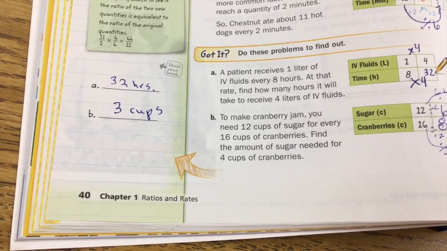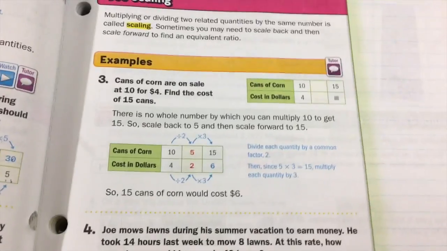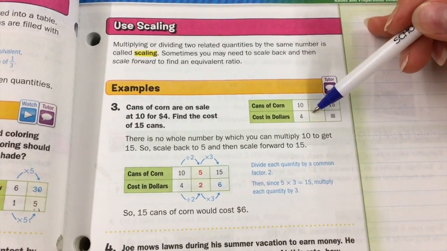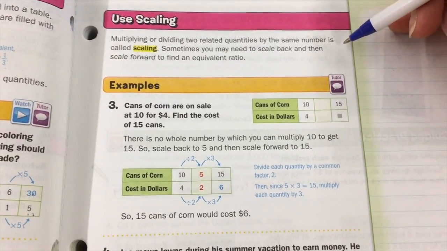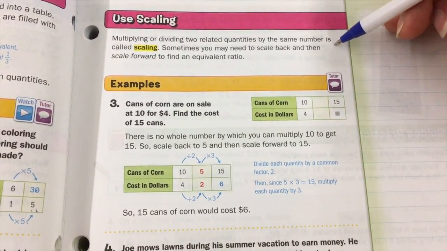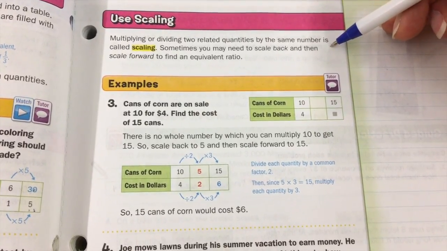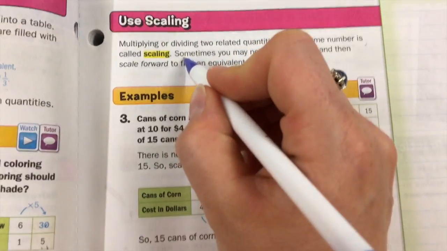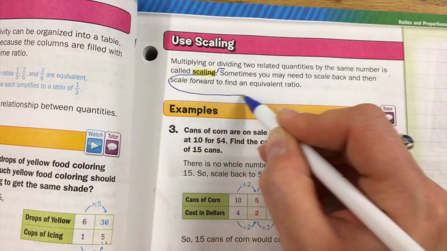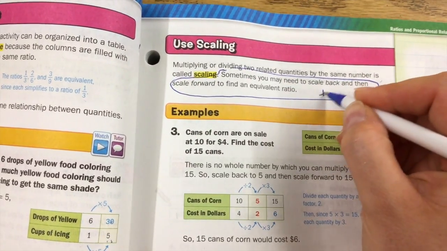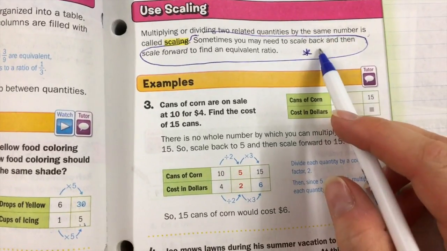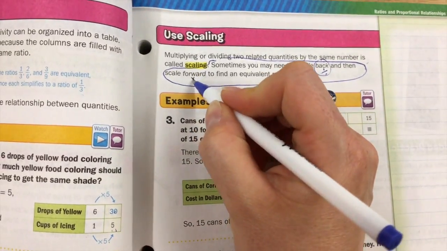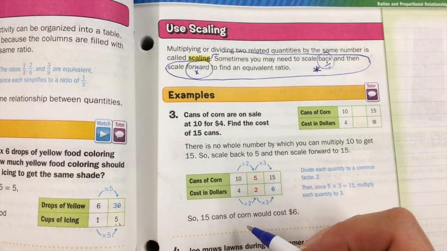All right, now we're going to talk about scaling. And in scaling, you do use more than one step. So you do have to do this middle part for scaling. So let's read what scaling is. Multiplying or dividing 2 related quantities by the same number is called scaling. Sometimes you may need to scale back and then scale forward. This is the part we need to circle. So right here is the key. Because what you're going to see in the example is you have to scale back and divide. Then scale forward, you can multiply. So I'll show you how that works.